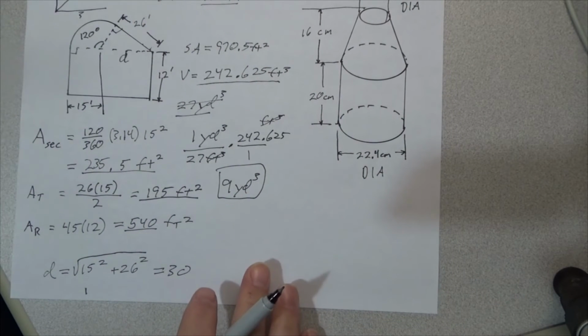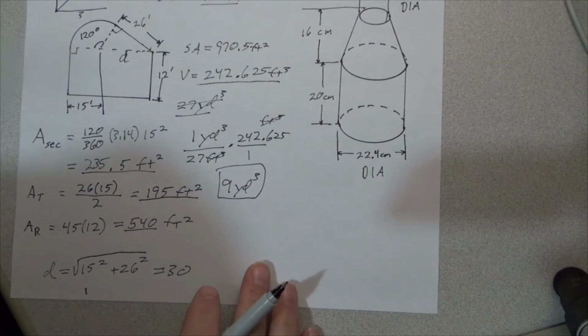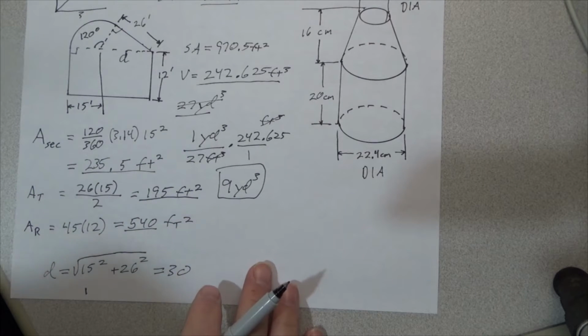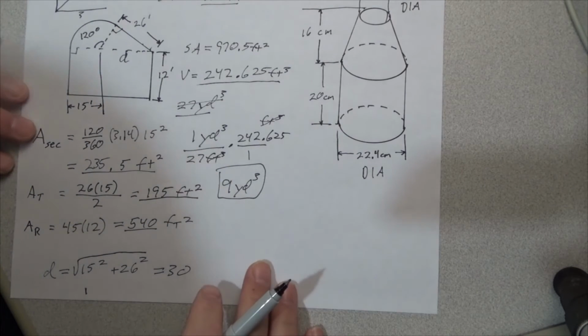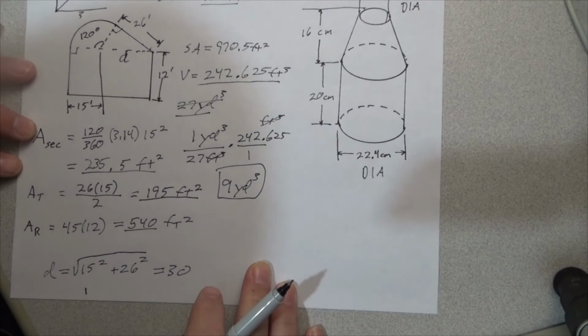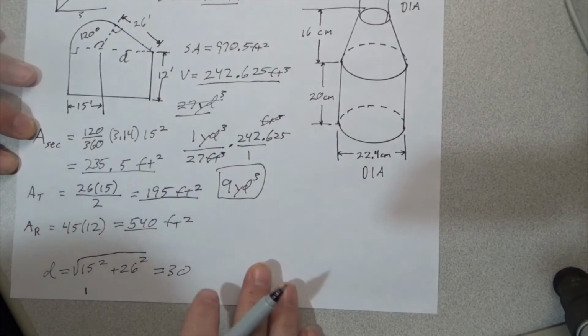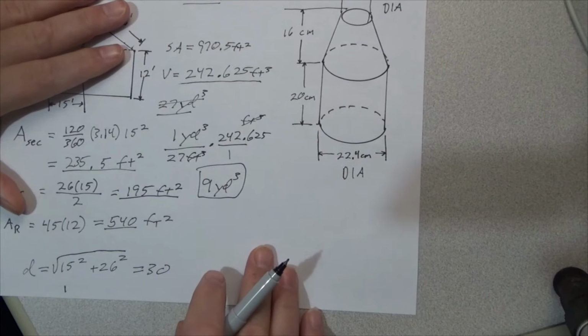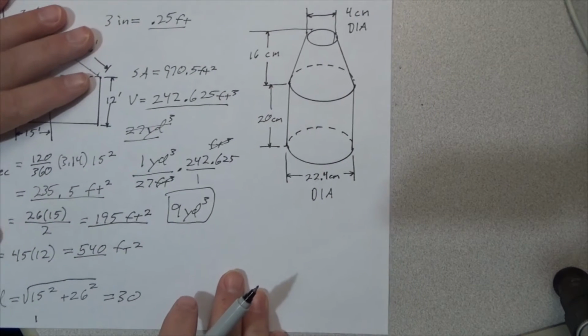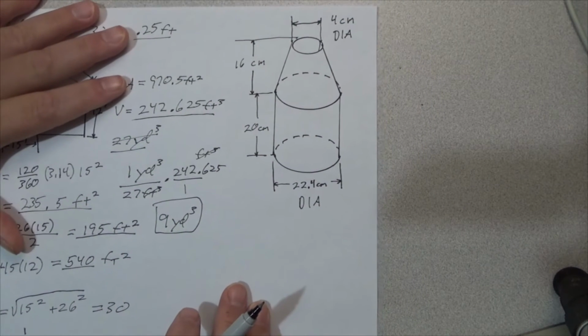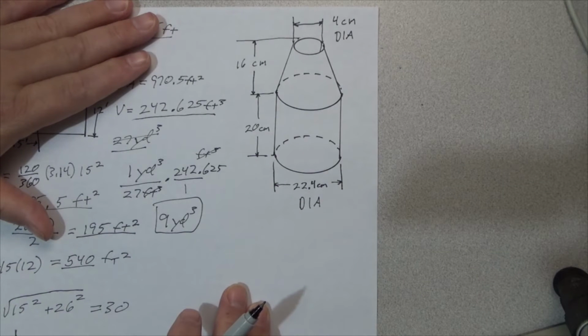Ta-da! Now, the other figure I want to look at here for this stuff is on page 745 at the top, figure 30-15. And the only thing they want is the capacity. We're just looking for the volume here again. We're not looking for surface area on this. But we could find the surface area.